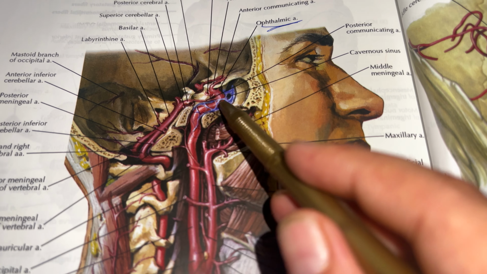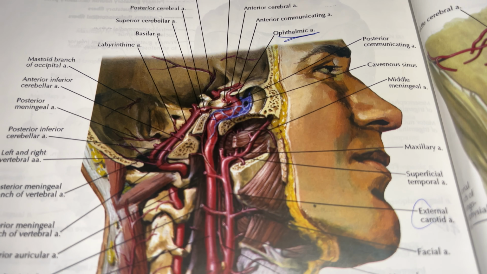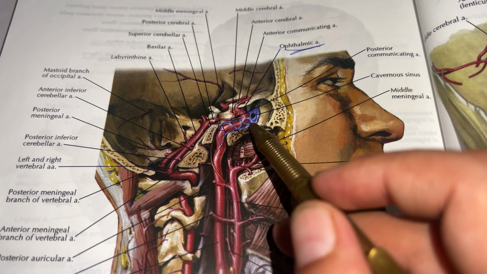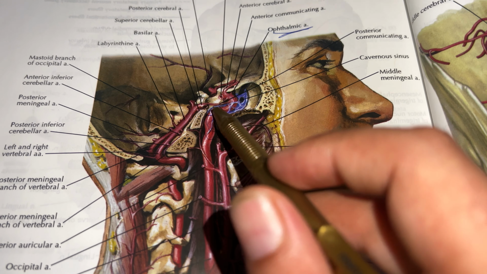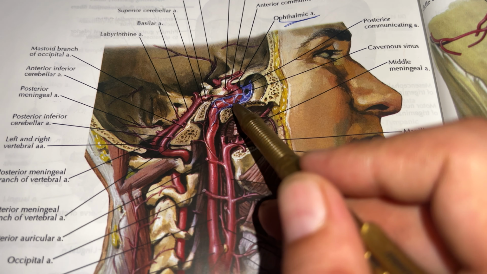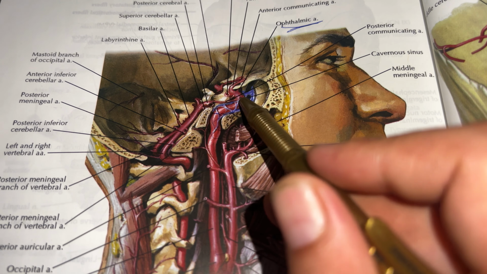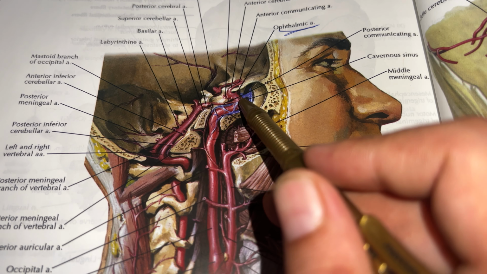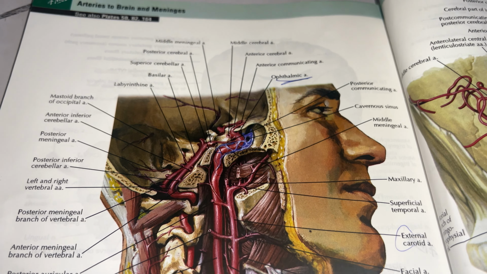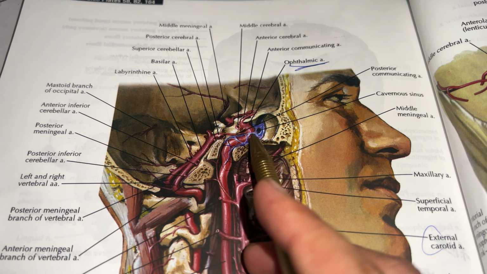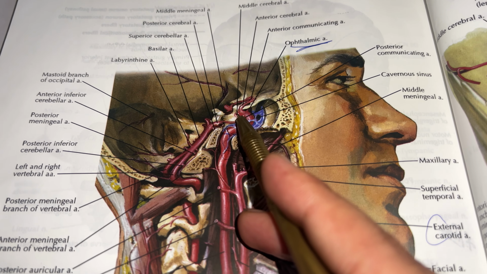This blue structure is the cavernous sinus, and inside the cavernous sinus is the cavernous part of the internal carotid artery. Above the cavernous sinus is the supracavernous part, and then at the level of the optic chiasm it bifurcates into its two branches.